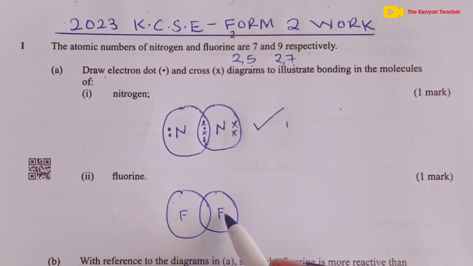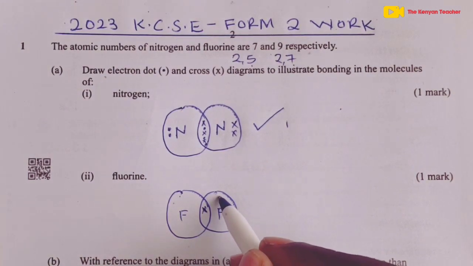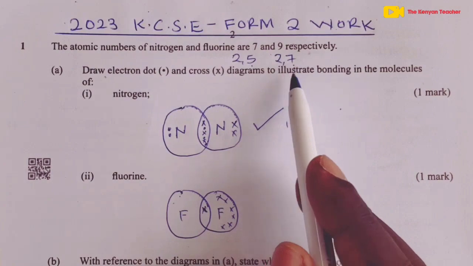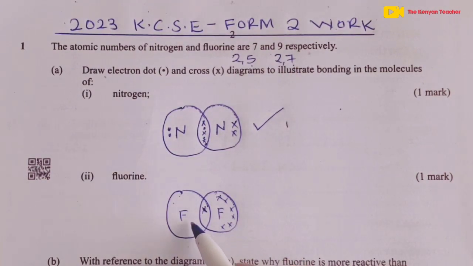2 atoms bond together using covalent bond. Now if we let crosses represent electrons of the atom on the right, we shall contribute 1 electron towards formation of the bond, and the other 6 would remain unbonded. Remember, each atom had 7 electrons on the outermost shell.